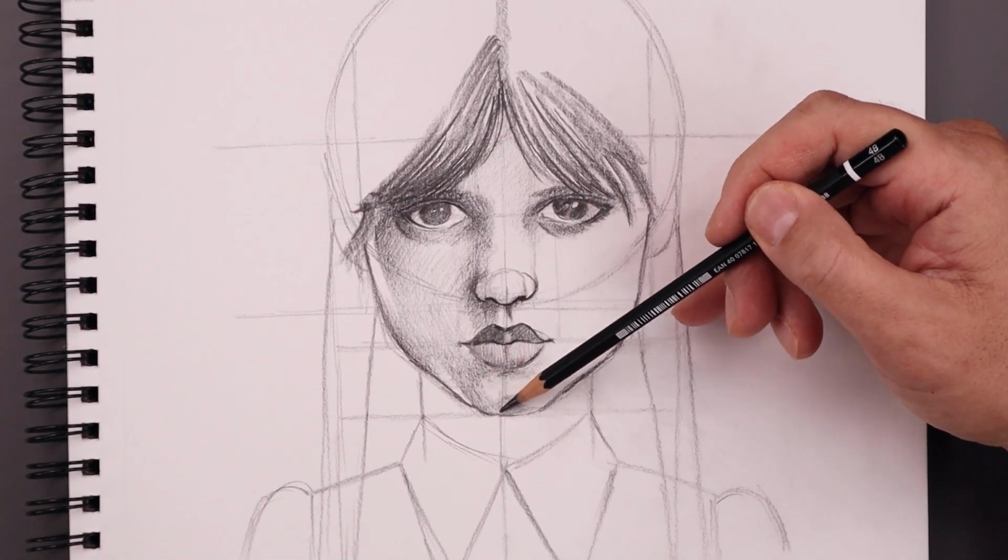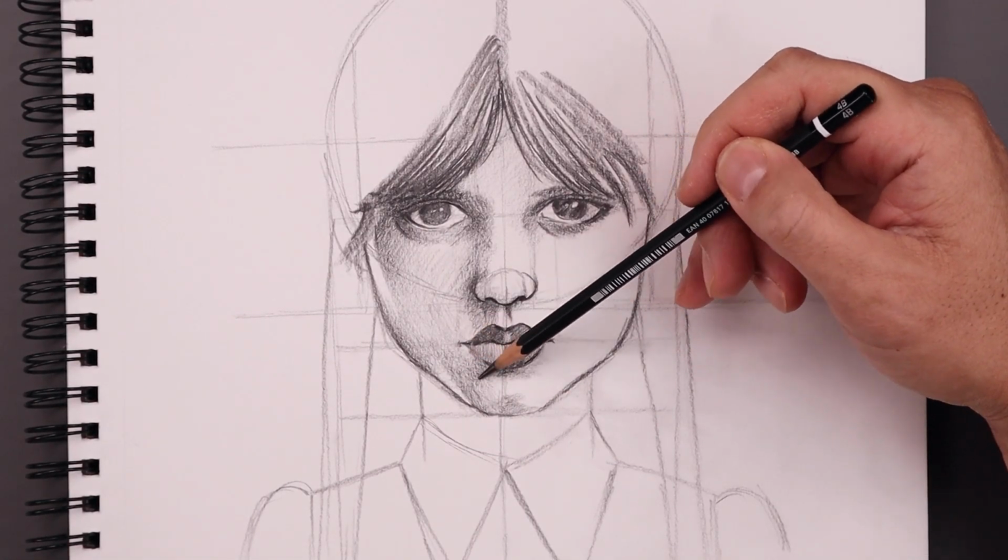Now from here, all we're doing is refining the shadows to help add some shape to the head.